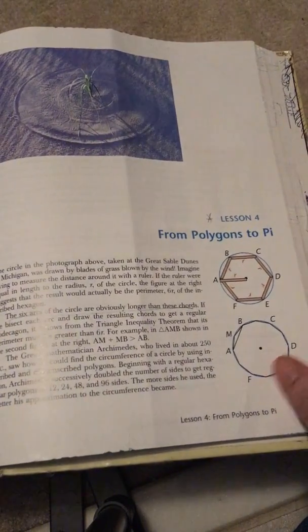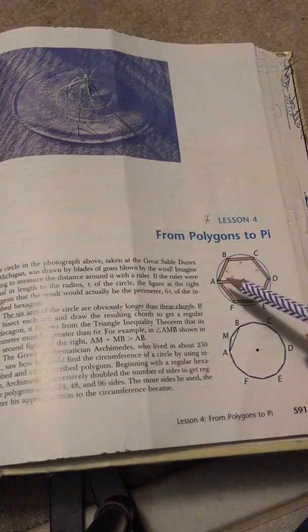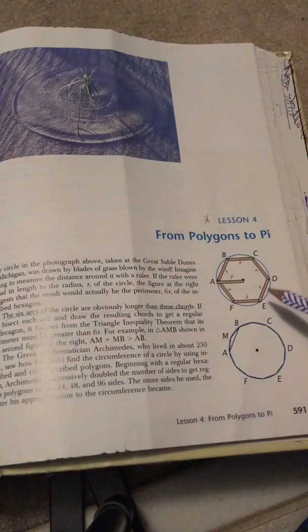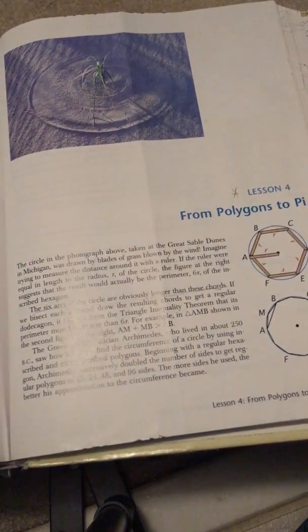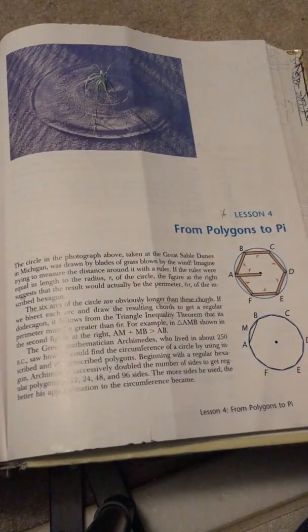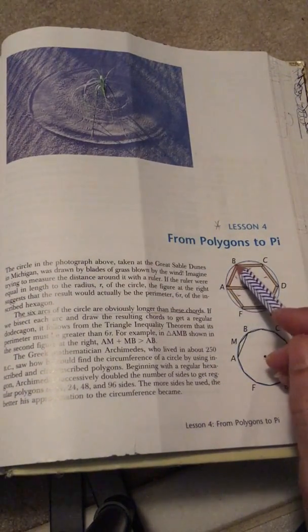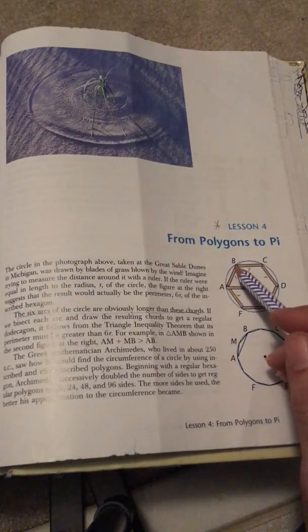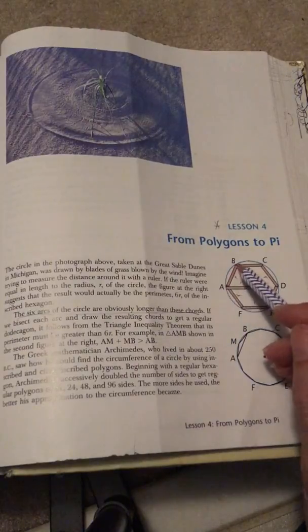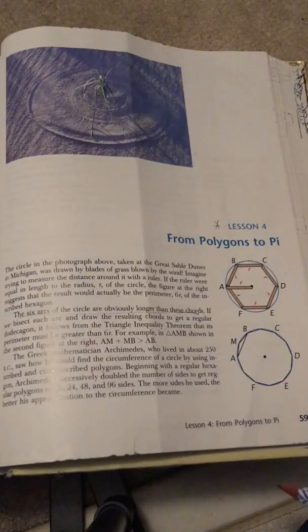Here we have a hexagon that's inscribed in a circle. We've talked before about polygons being inscribed in a circle: each of its vertices lies on the circle. And as our book says here, the 6 arcs of the circle are obviously longer than these chords. So arc AB is longer than chord AB. You can think about it as a string tied to these two endpoints; that string would have to be longer than that chord.